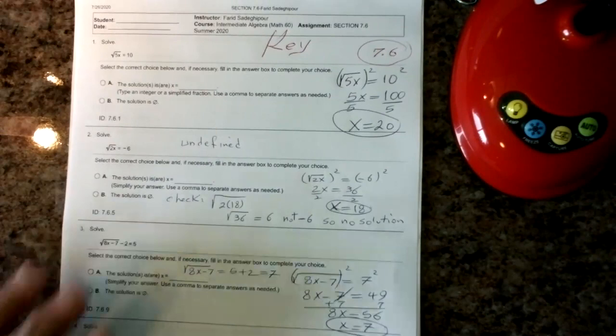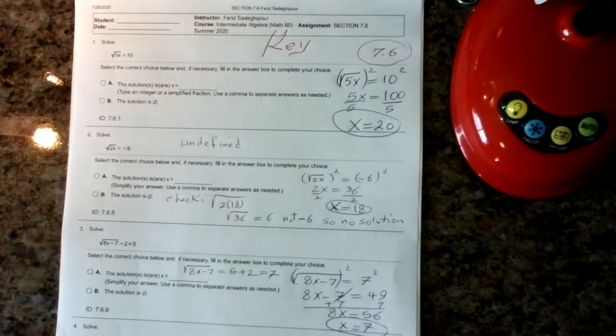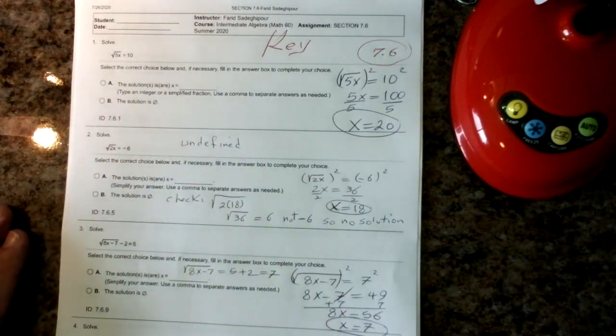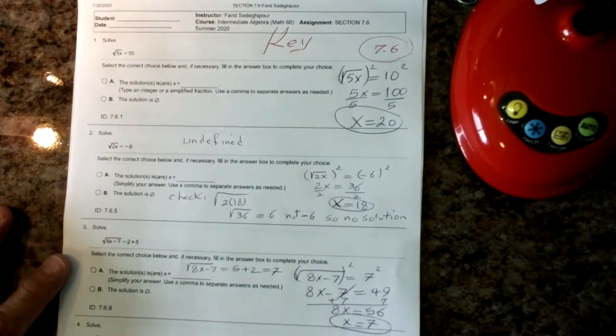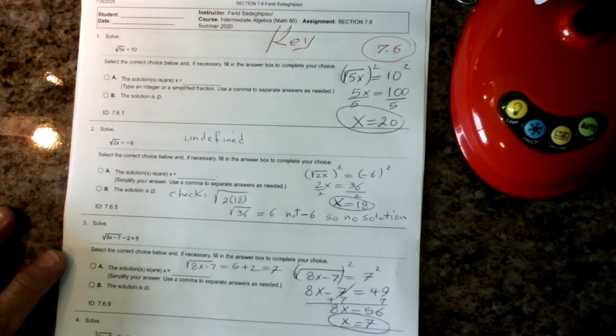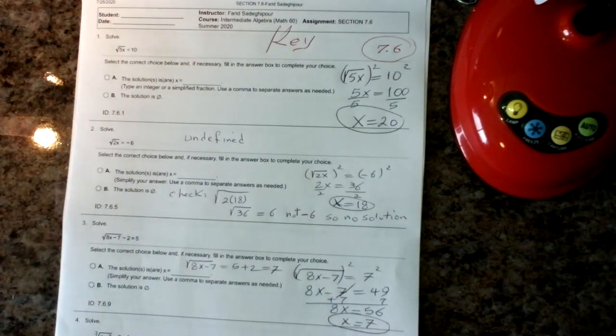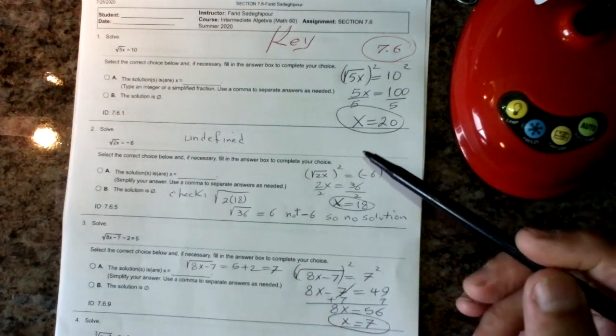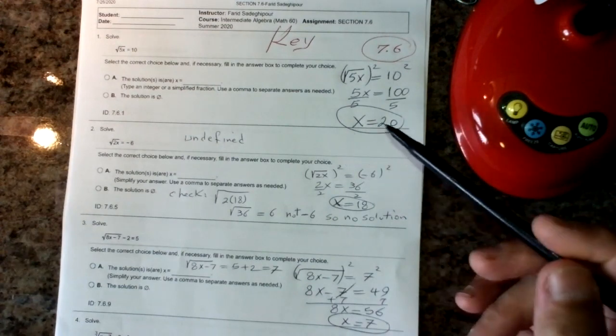Section 7.6, I put a copy of original problems and key on Canvas. So I think it's a good idea for you to print that, and while you're watching this video, you have a copy of the key and original with you. Here we are talking about how to solve radical equations.